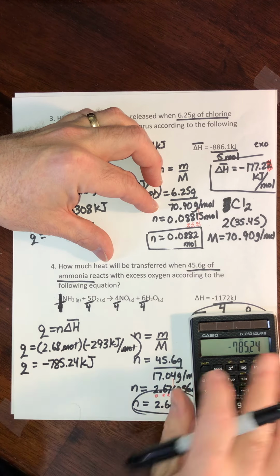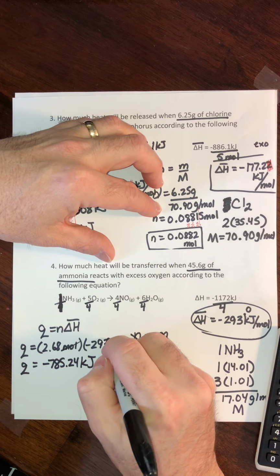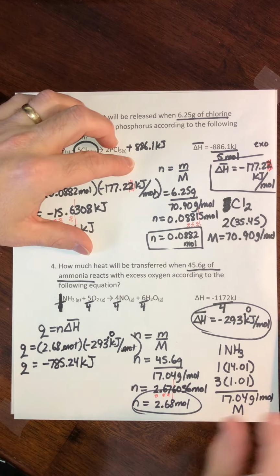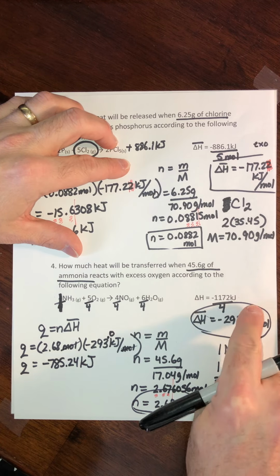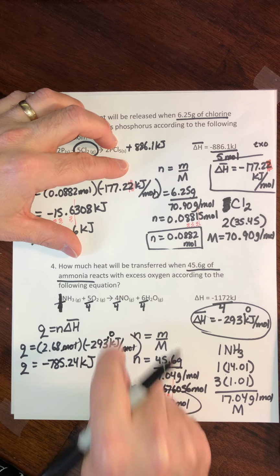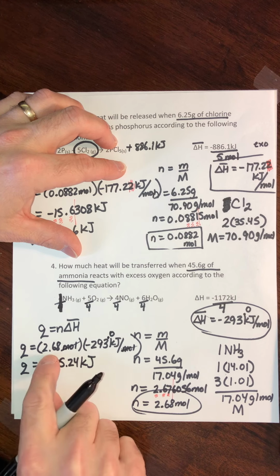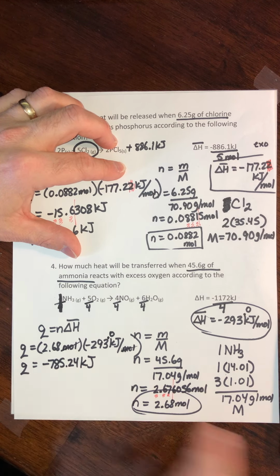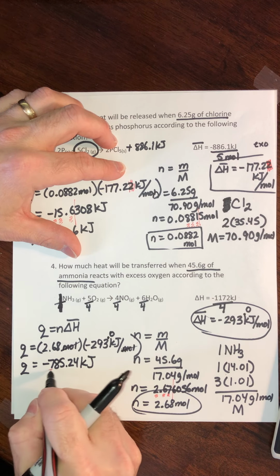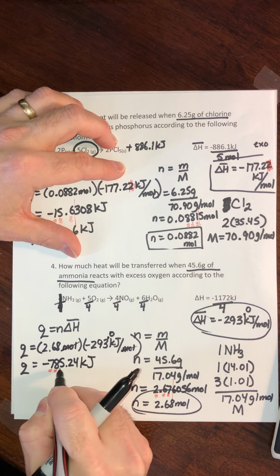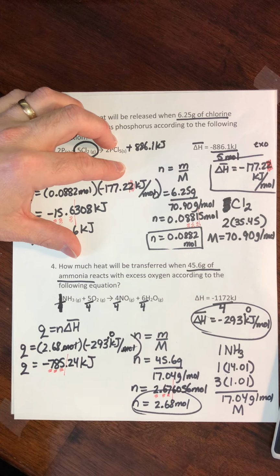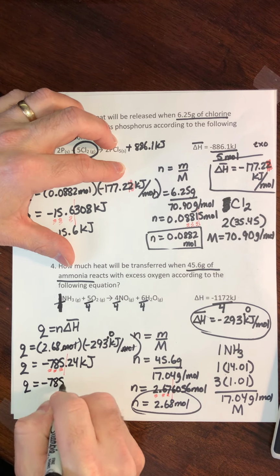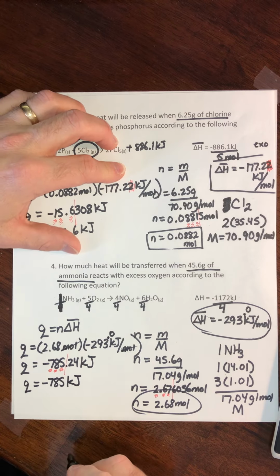3 sig figs, ooh, I forgot that 0, right? I determined that I'm just going to leave it out. We said here 4 sig figs, you had to put on a 0, so 4 sig figs. So 3 significant figures, 4 significant figures, my answer should only have 3. So keep the 7, keep the 8, keep the 5, get rid of the rest. So the amount of heat will be a minus 785 kilojoules.